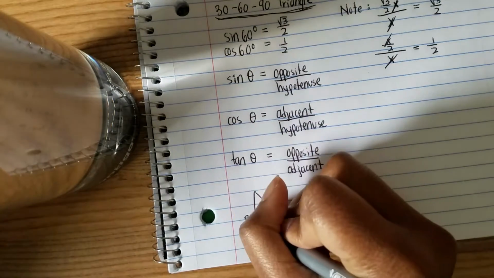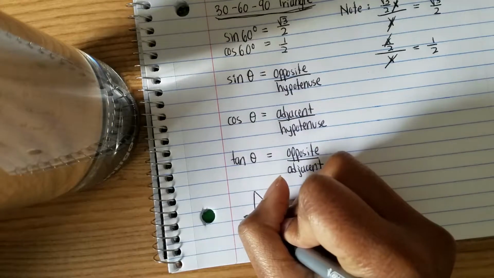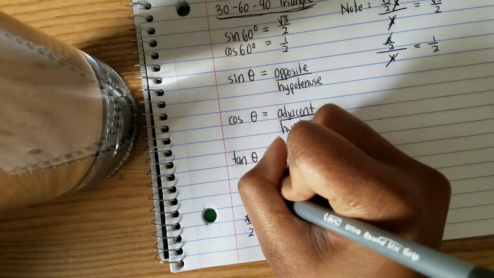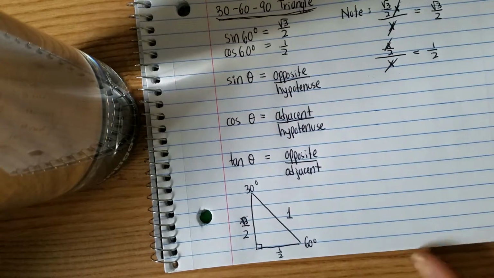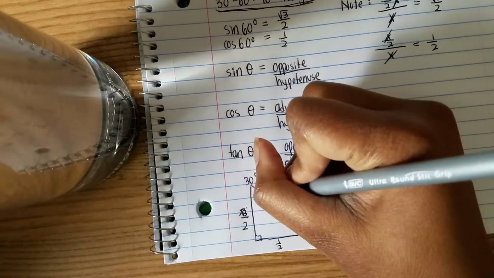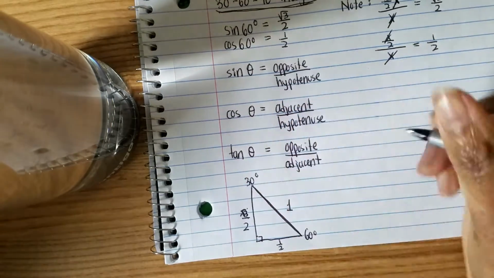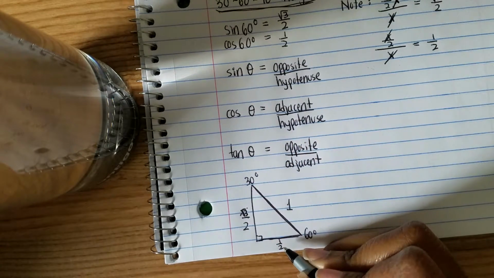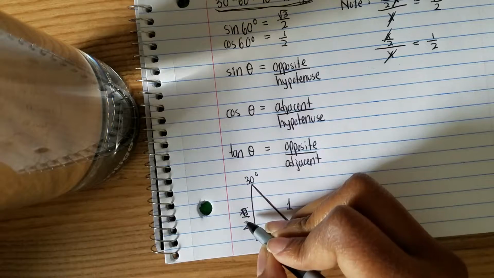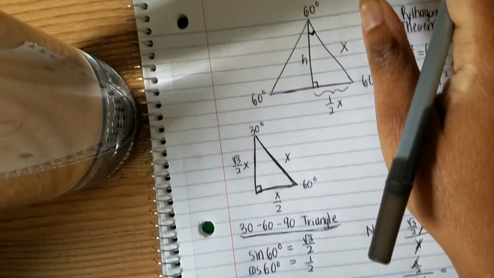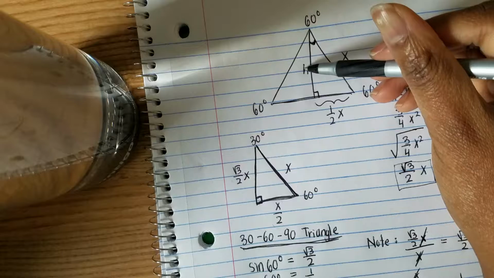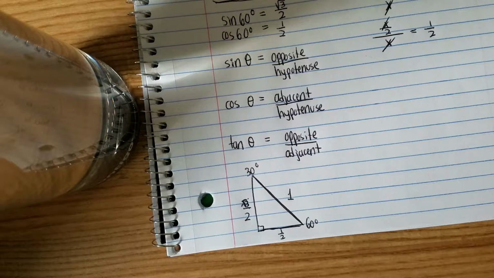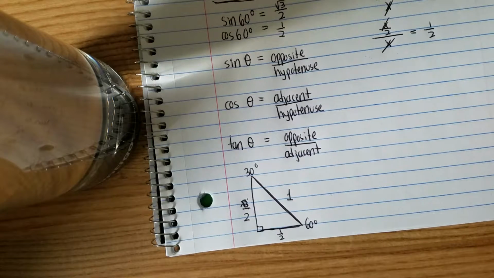So you can see more clearly that if this is a side length of 1, then this will have a side length of 1/2. And this, which was formerly our height, will have a length of root 3 over 2 in our 30, 60, 90 triangle.